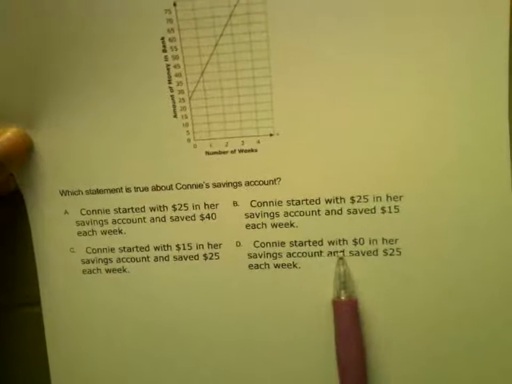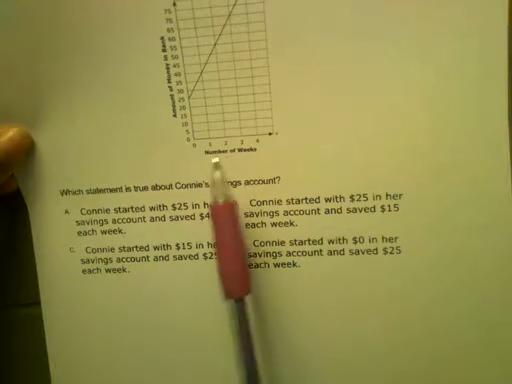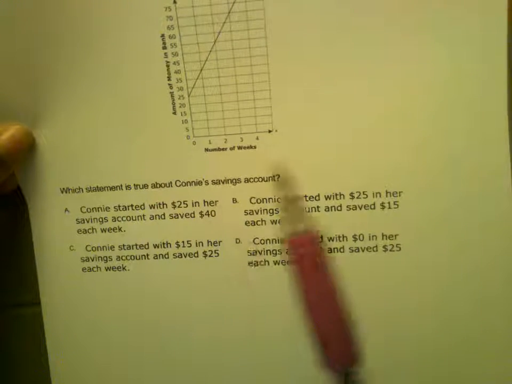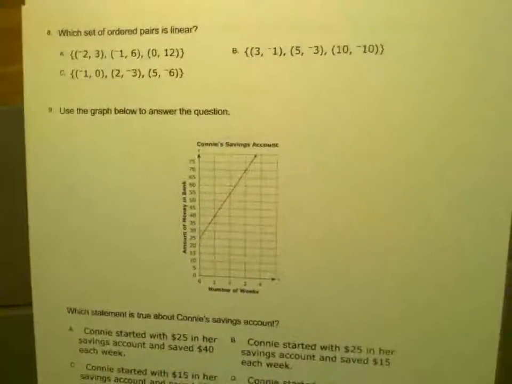D, Connie started with 0 in her savings account. See what the starting amount is, see if it's 0, and she saved $25 each week. How much did she save each week? What is the slope? Okay.